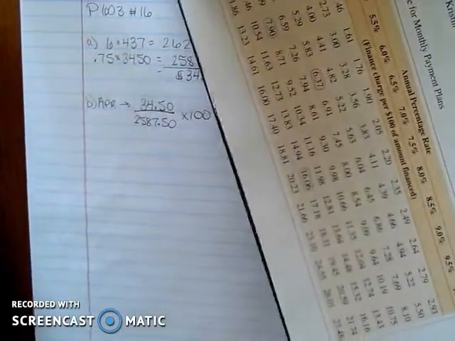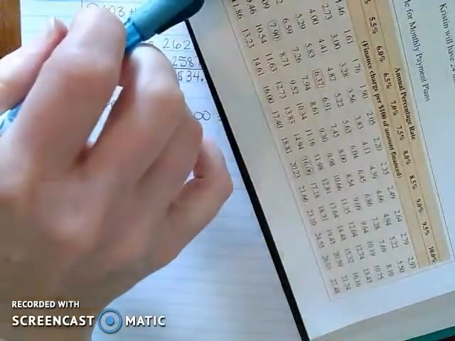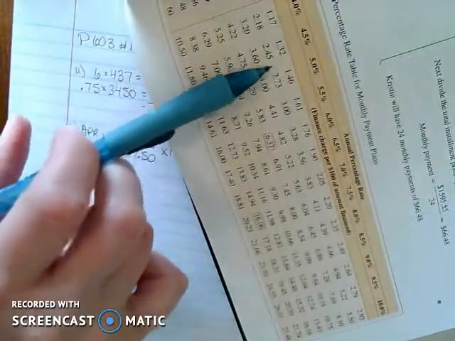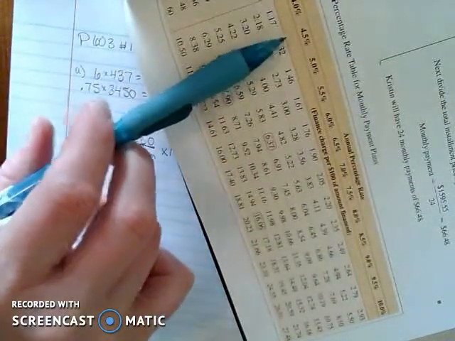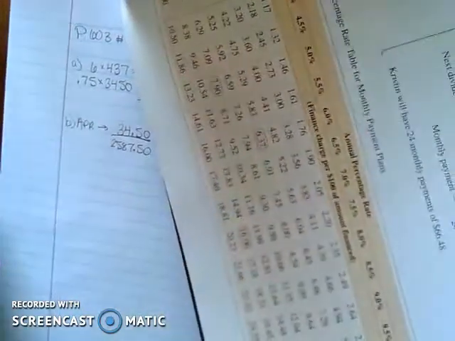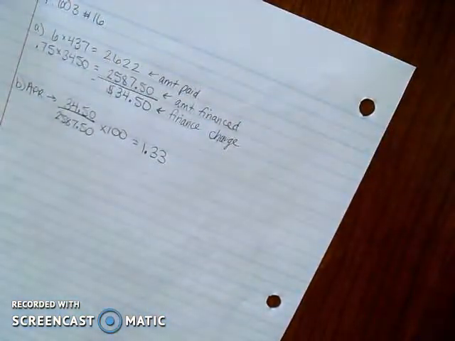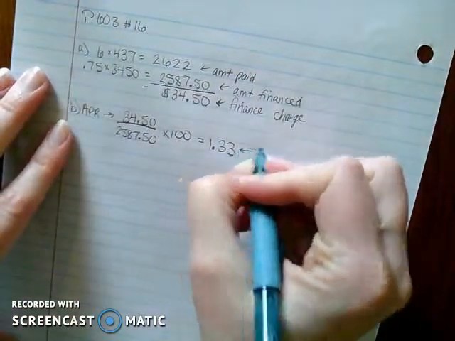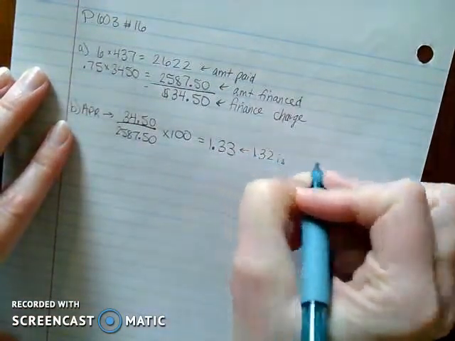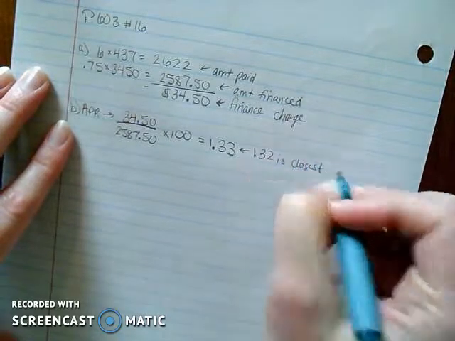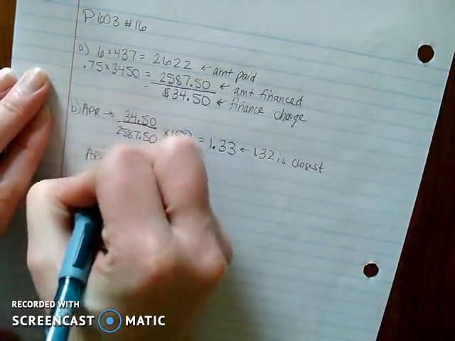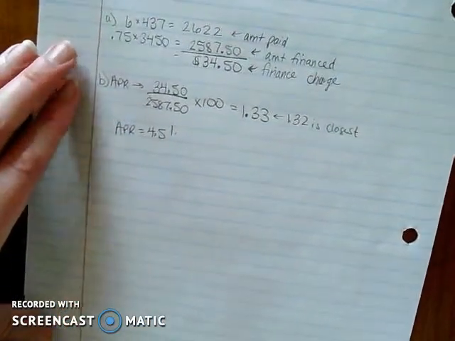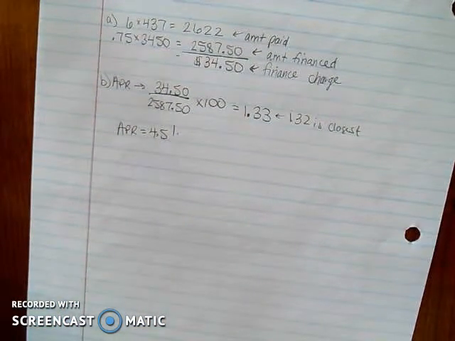All right, so this can be sideways, but that's okay. So 6 months, 1.33. The closest is going to be 1.32. So 4.5% is your APR. So 1.32 is closest, so your APR is 4.5%. And that's all you have to do for those questions.